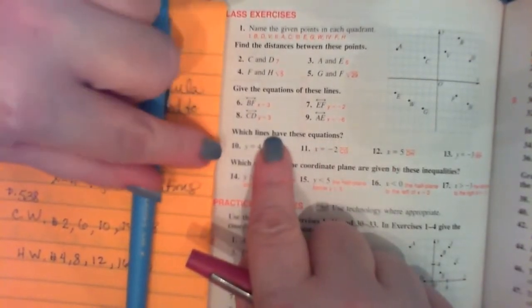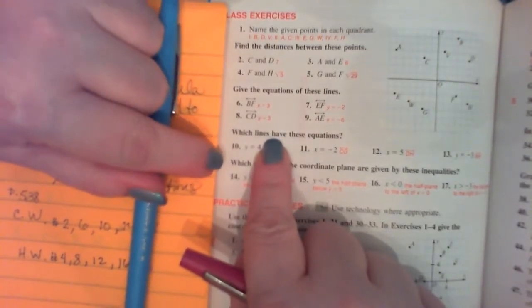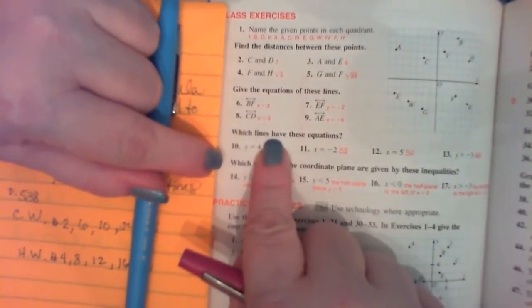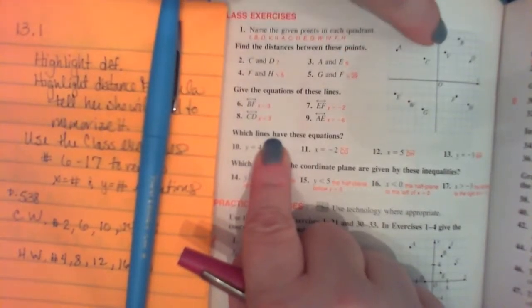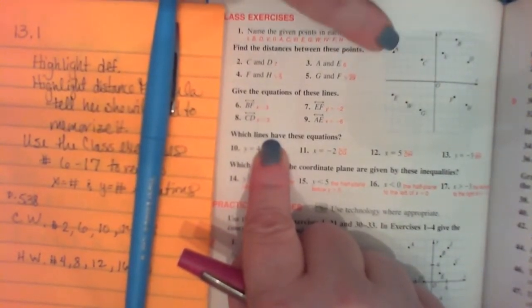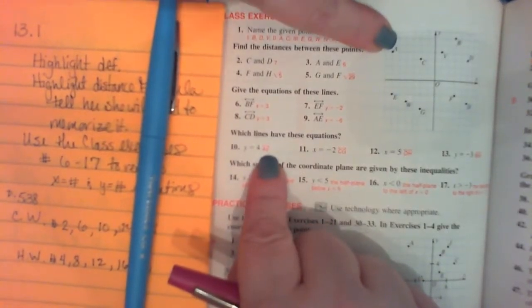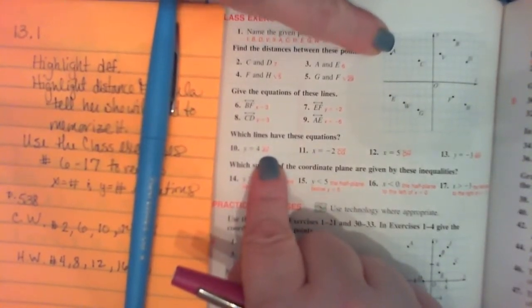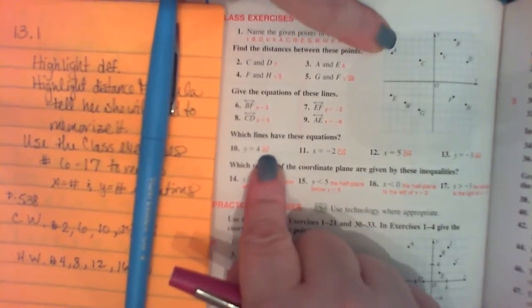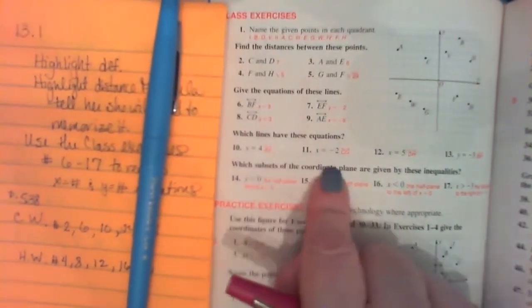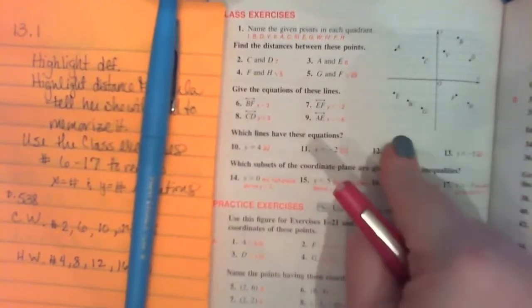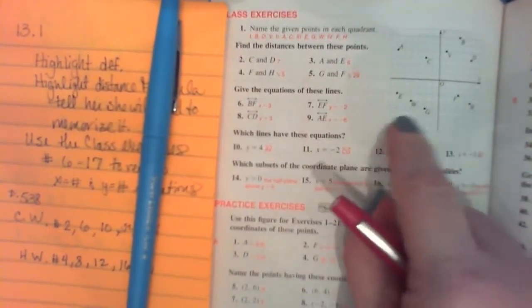So right here where it says y equals 4, they want to know which lines have these equations. So you go up here to where y is 4. That's going to be a line with V and a line with A. So line AV. You could have said line VA. You know how that works. The same kind of thing. X equals means it's up and down. Y equals means it's left and right.